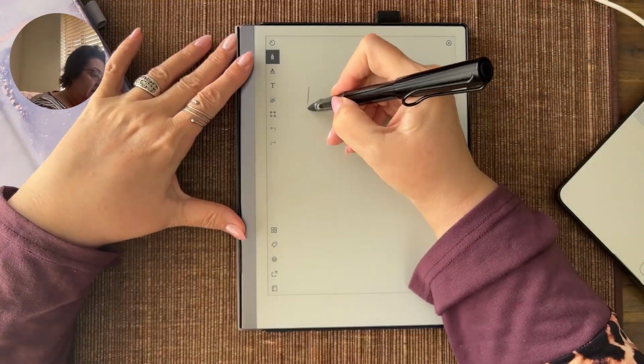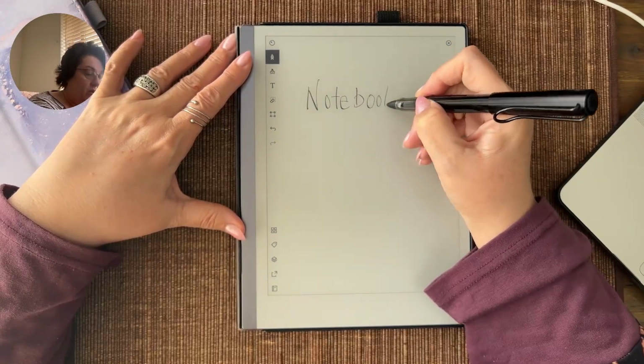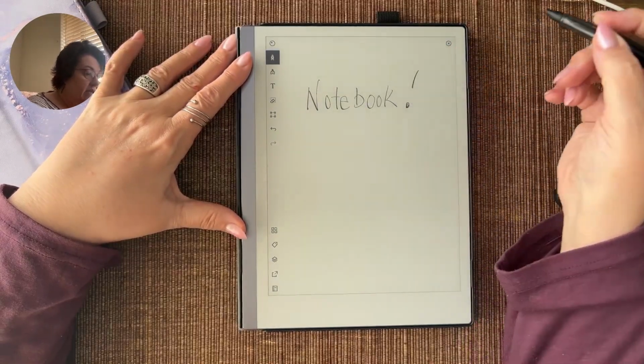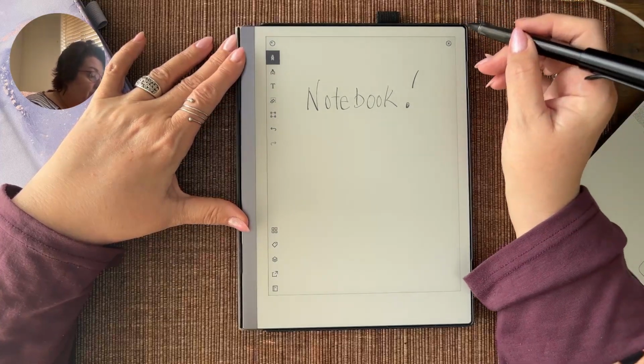So this is a notebook. And it sounds like my granddaughter is here. So I think I've showed you everything.